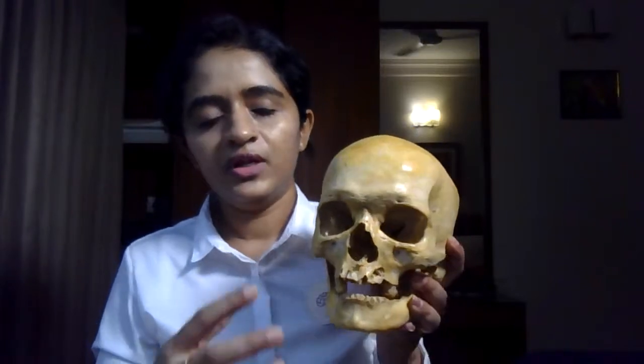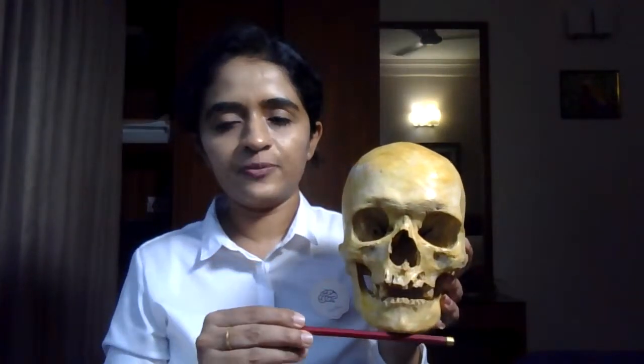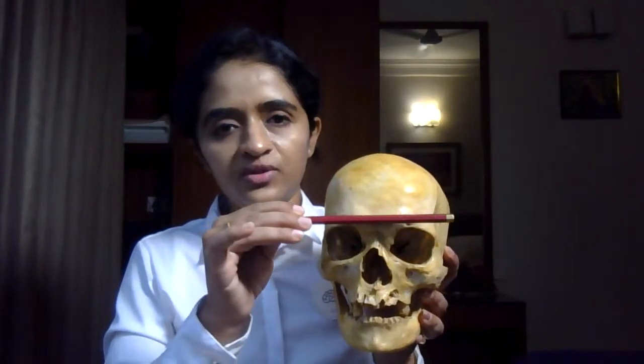Then the next thing is when you look from the front, this is the facial skeleton, isn't it? So the facial skeleton can be divided into three parts: the upper portion, the middle portion, and lower portion by two important lines. If you draw two imaginary lines, these two lines divide the entire facial skeleton into three regions. So you should know which are the landmarks through which these two lines pass. So I'll talk about the first line.